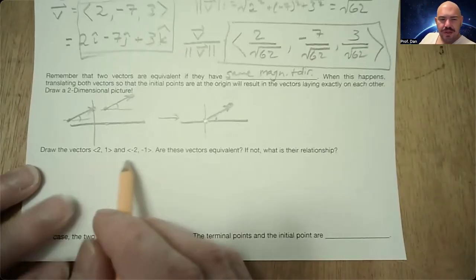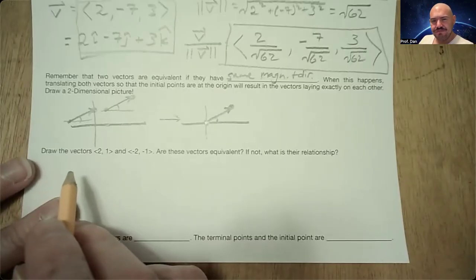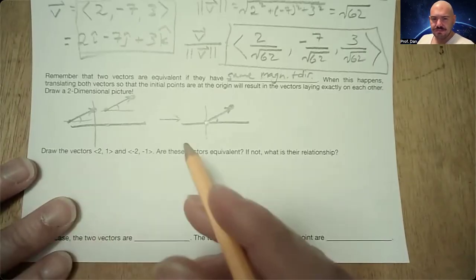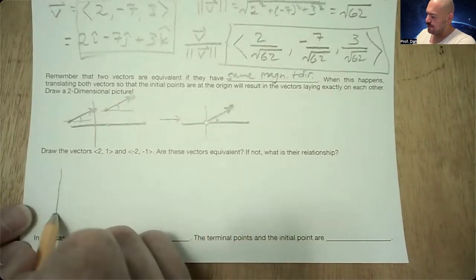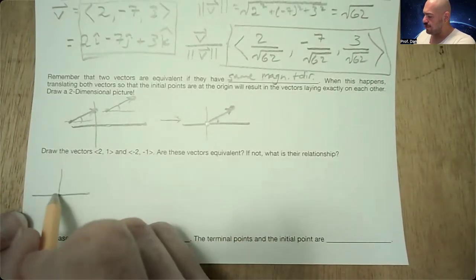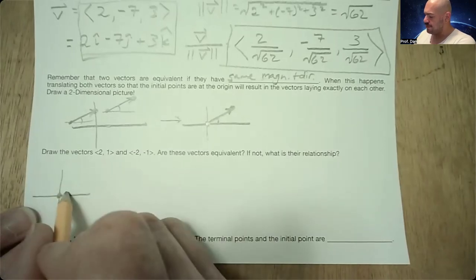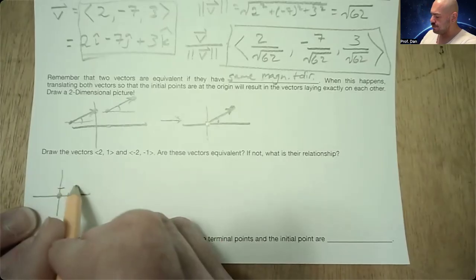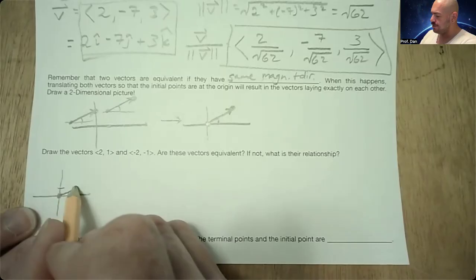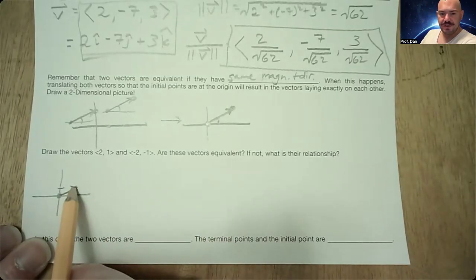All right, let's look at these two vectors and kind of determine if they're equivalent. So for the first vector, we have 2, 1. So we've got the initial point at the origin, terminal point right there. And that's that first vector.